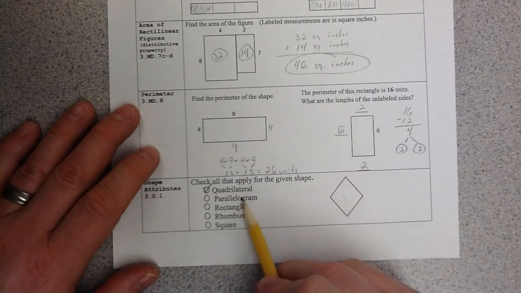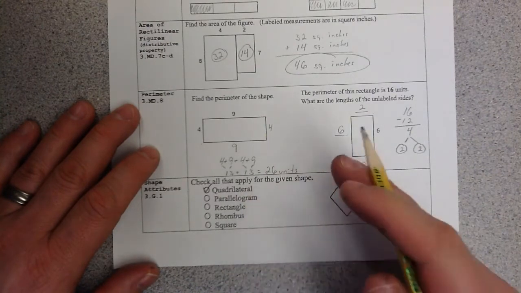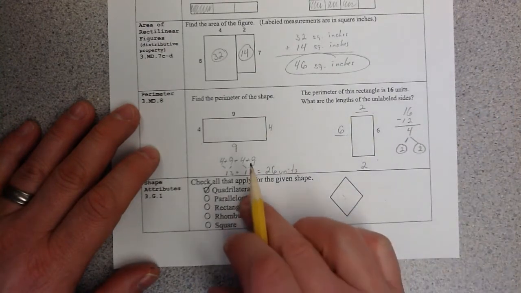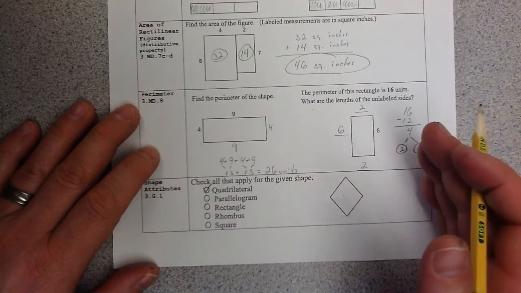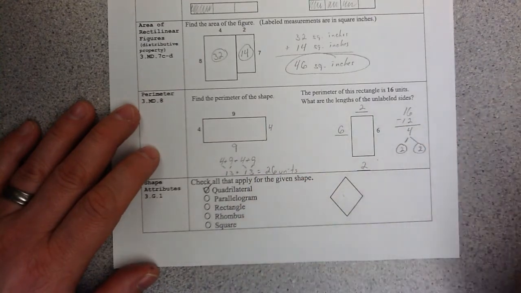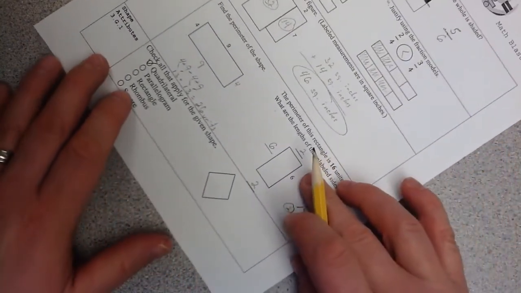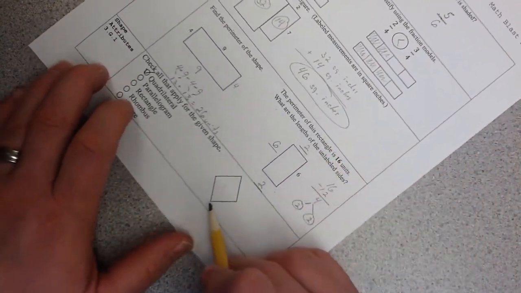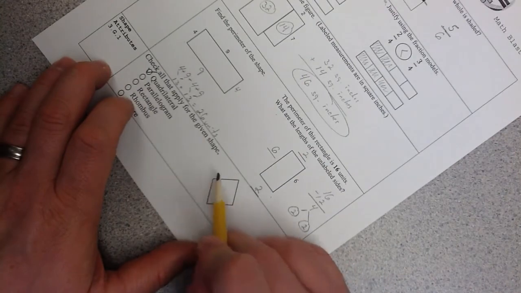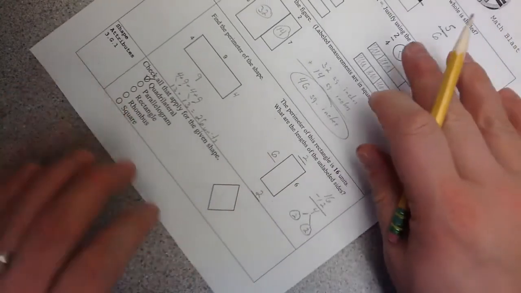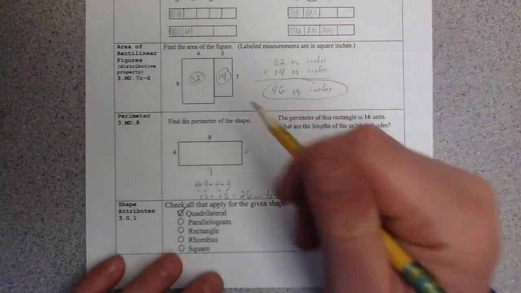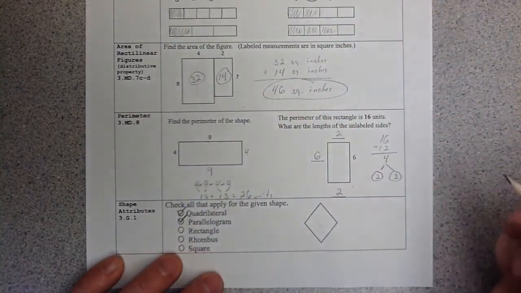Now to be a parallelogram, you have to be a quadrilateral, so fit all of those rules, plus opposite sides have to be parallel. In other words, if I extended the sides out, they would not touch. So I'm going to turn the figure here to look at it. If you look, this side here and this side here, they are parallel. Turn the figure right here. This side here, this side here, they are parallel. So it is a parallelogram.